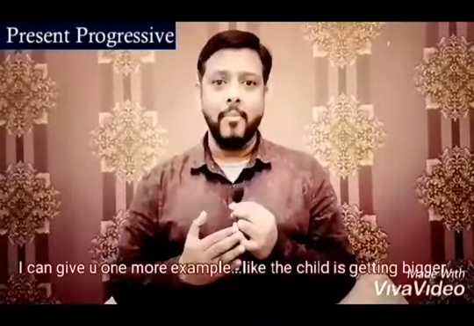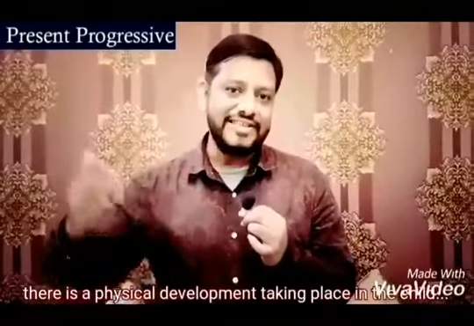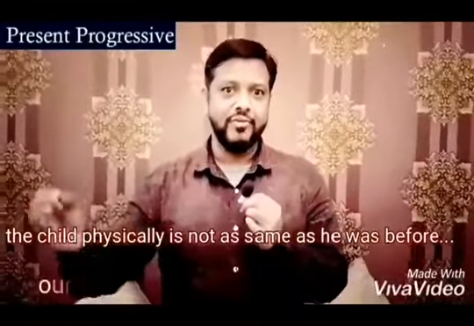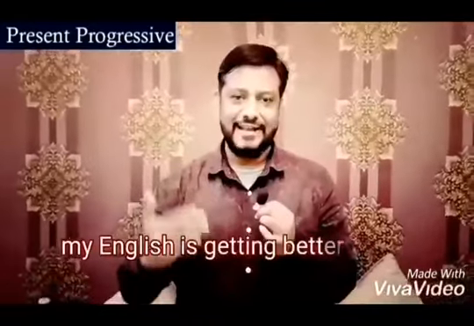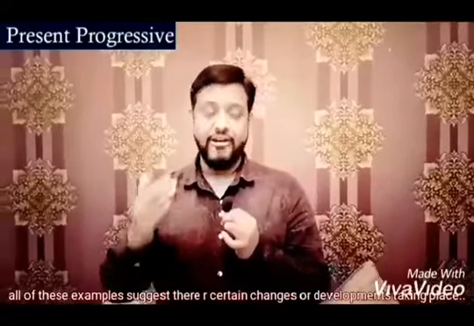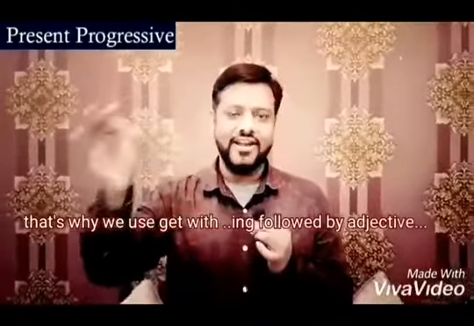I can give you one more example, like the child is getting bigger. There's a physical development taking place in the child. The child physically is not the same as he was before. Our relationship is getting better. My English is getting better. All of these examples suggest that there are certain changes or development taking place, and that's why we use get with ing followed by adjective.